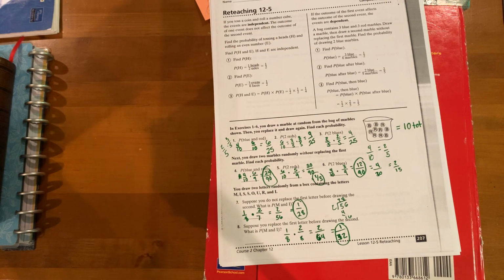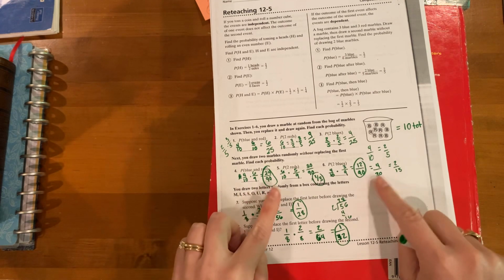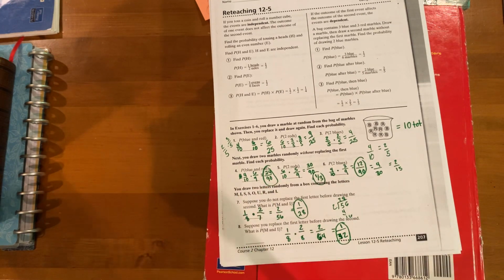All right, guys, I hope that made sense. You can go ahead and start your homework. And again, for these ones, don't forget to reduce. I just didn't to save time, but you definitely do want to reduce all of these.